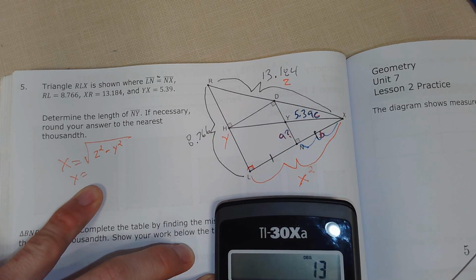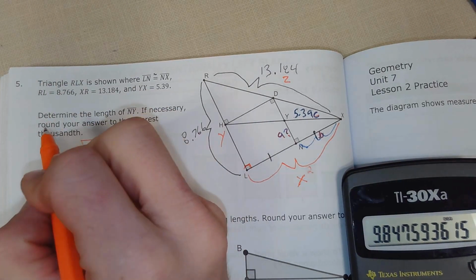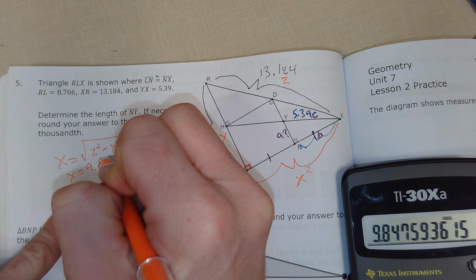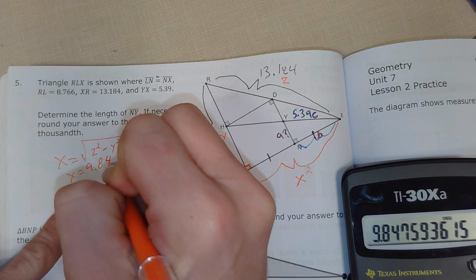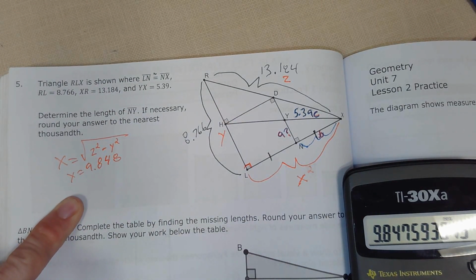Alright, so that was a calculator use error. 13.184 squared, oh I forgot to put the square root button, that's what I did wrong, minus 8.766 squared equals, take the square root of that, and so x equals 9.848. Okay, so that's x.